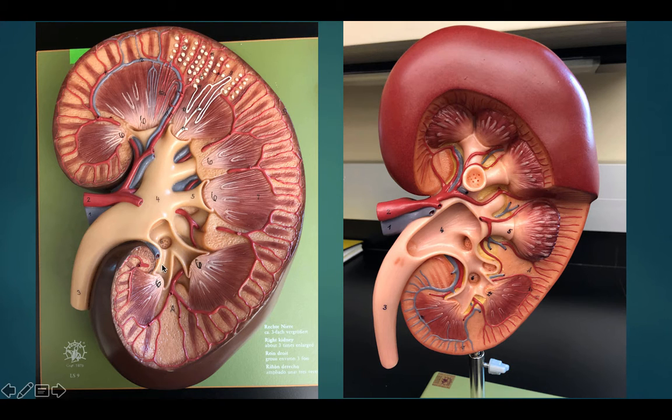And then those minor calyces that collect urine off of the renal papilla are going to dump into the major calyx. Then the major calyx is going to dump into the actual renal pelvis here. And then the renal pelvis is going to convey that urine to the ureter, which carries that urine all the way down to the urinary bladder.